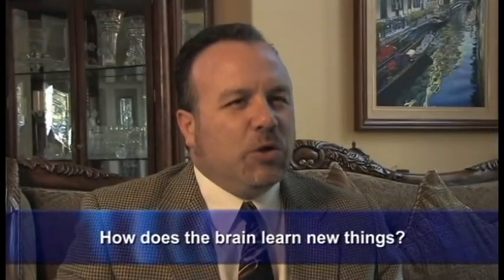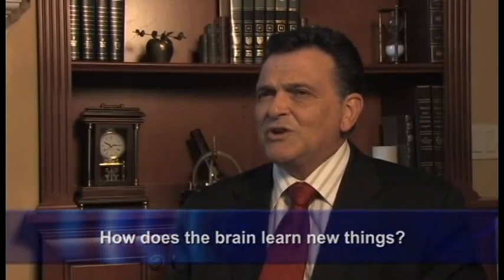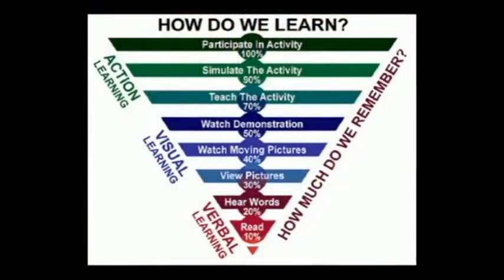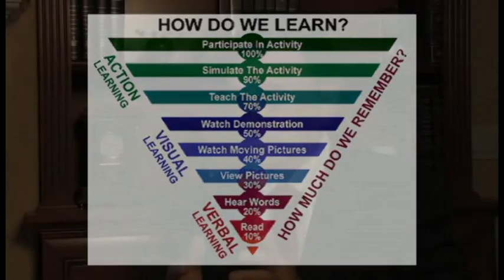Dr. Vince, how do we learn? Well, it's important to look at this slide. We find out that we learn best by participating in activities. Second, by simulating the activity, then by teaching the activity, then watching a demonstration of the activity, watching moving pictures, viewing pictures, hearing words, and then reading. And as you can see, reading actually gives us the least number of connections.